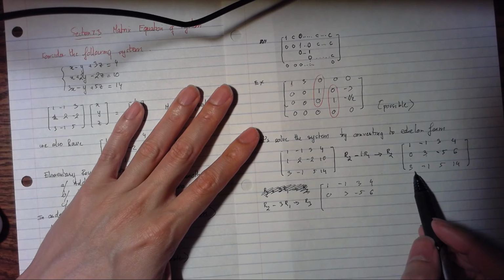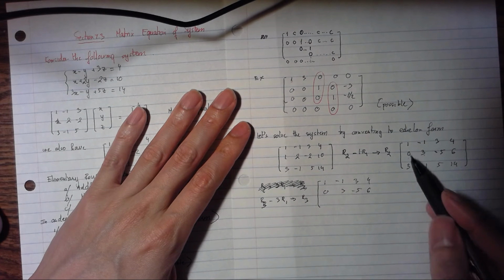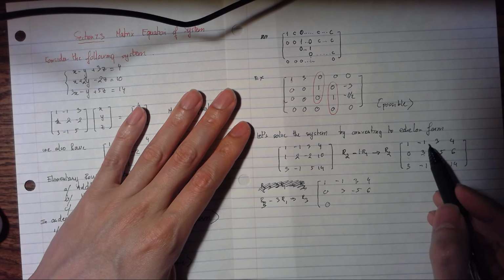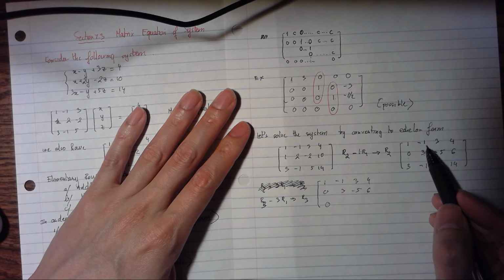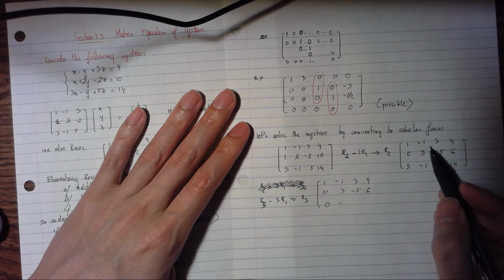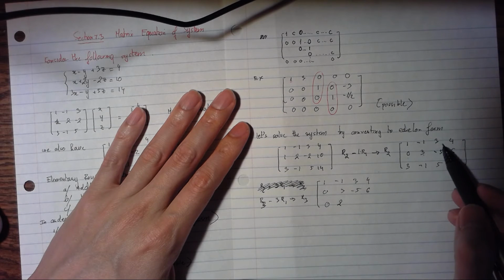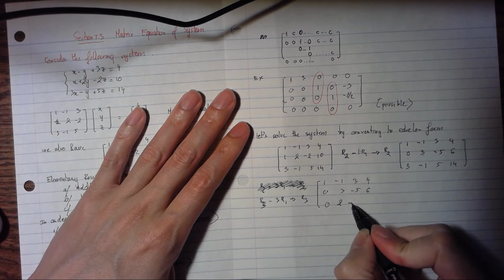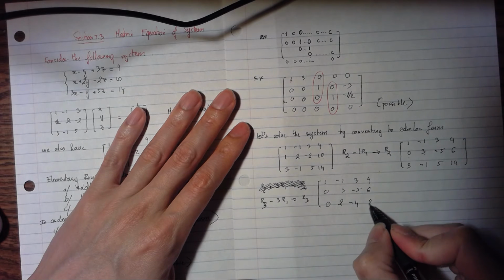So row 3 minus 3 row 1 is 0, negative 3 times negative 1 will be positive 3, 3 minus 1 will be 2, right? Here we have 9 minus negative 4, 4 times 3 is 12, 14 minus 12, 2. Alright.